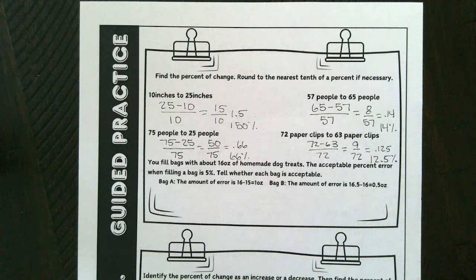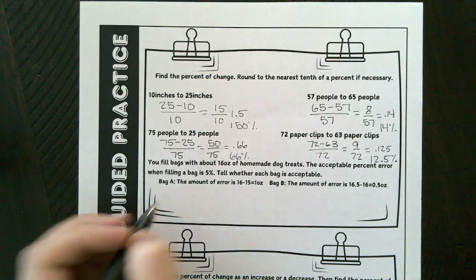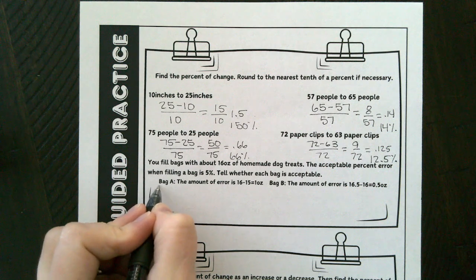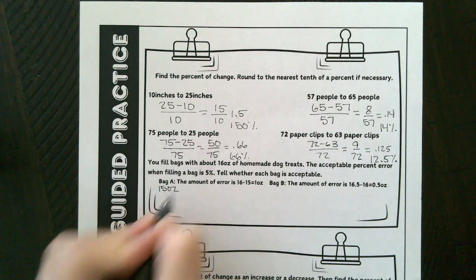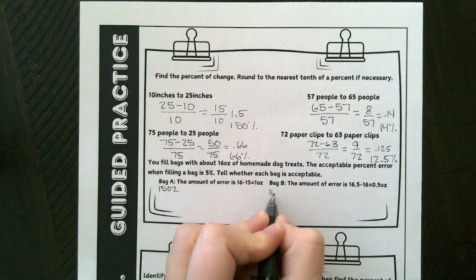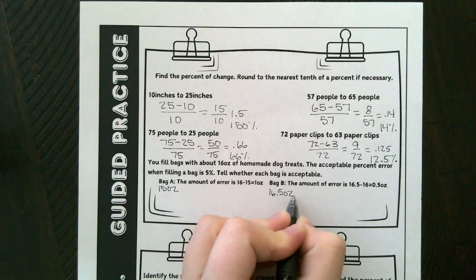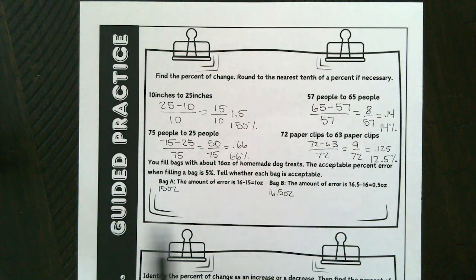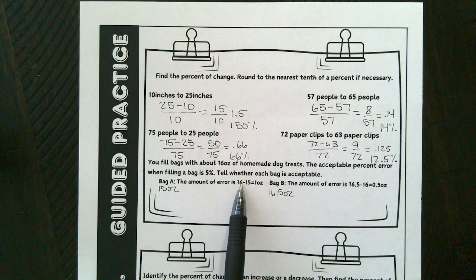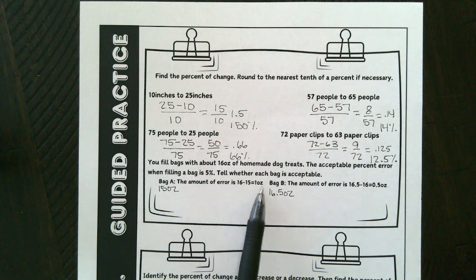So a couple things that I want to give you for information is the bag A is actually filled with 15 ounces and bag B was filled with 16.5 ounces. So the amount of error is 16 minus 15. So it was 1 ounce. The error was 1 ounce.